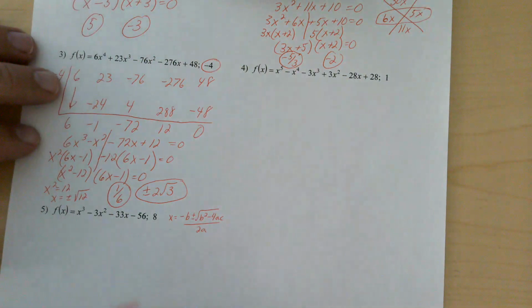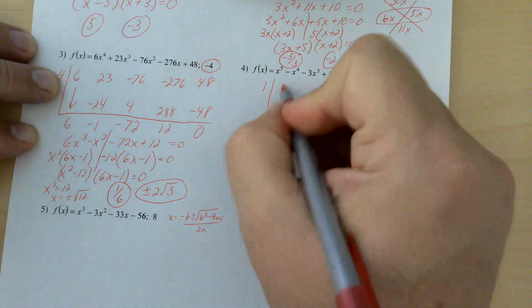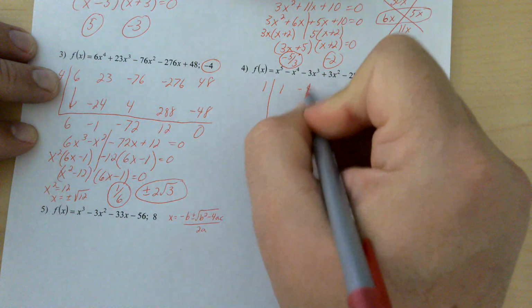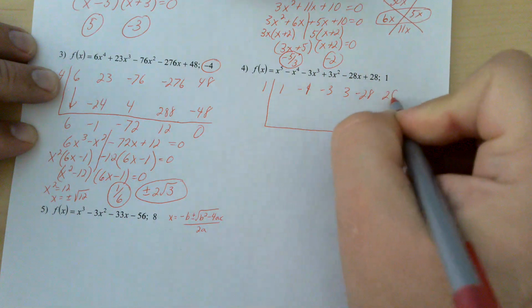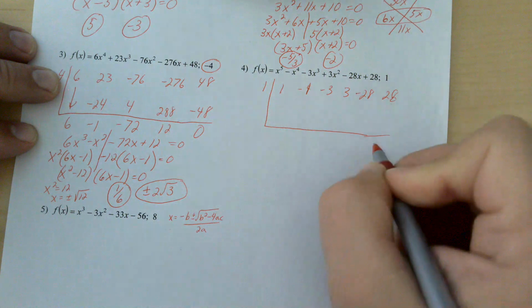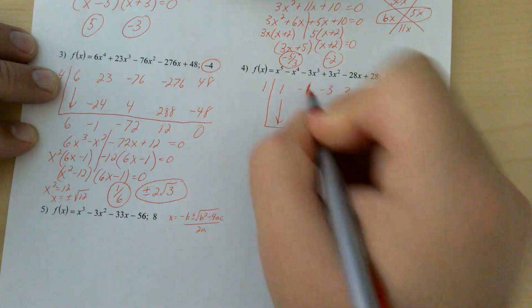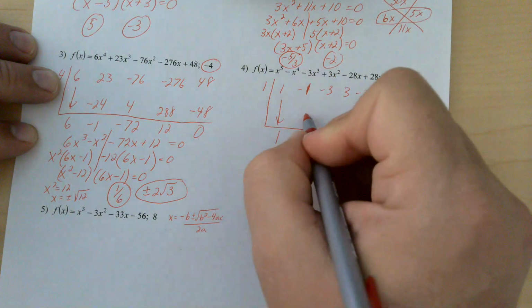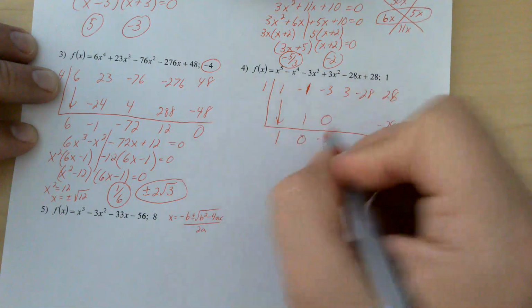Okay, this next one should be quartic. This is the one where we'll see lots of zeros. 1, -1, -3, 3, -28, 28. Okay, bring down the 1, multiply, you get your 0. Get 0 here.